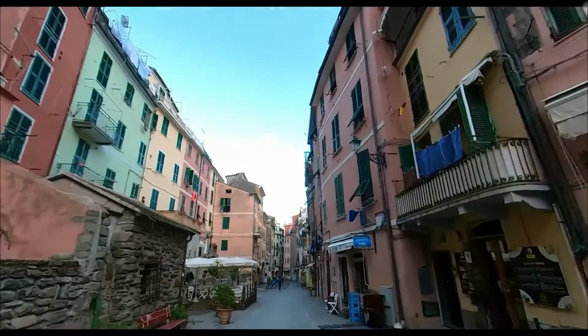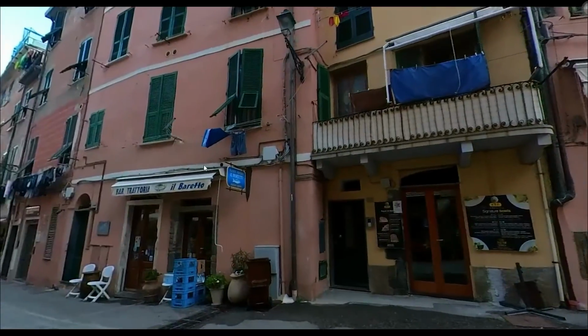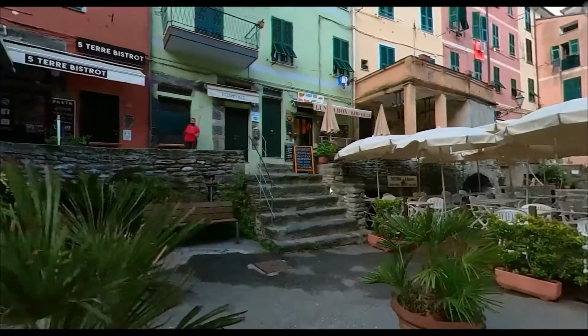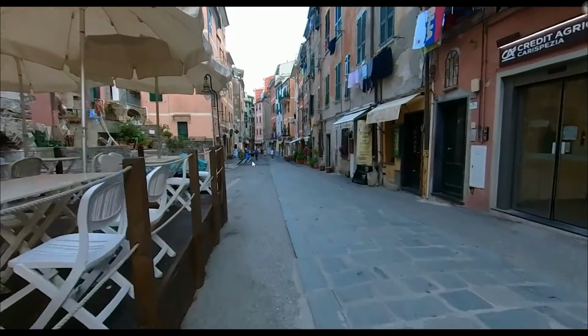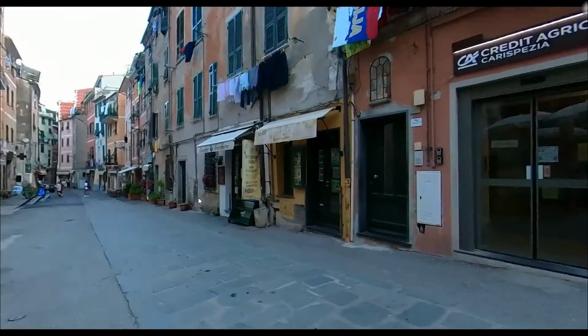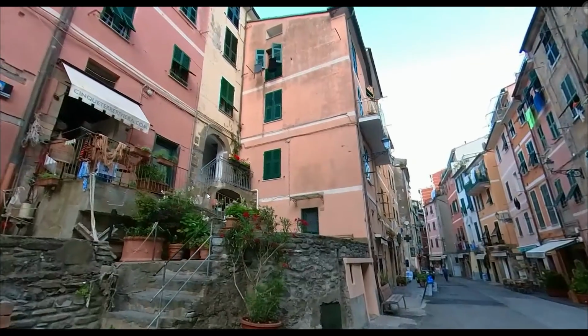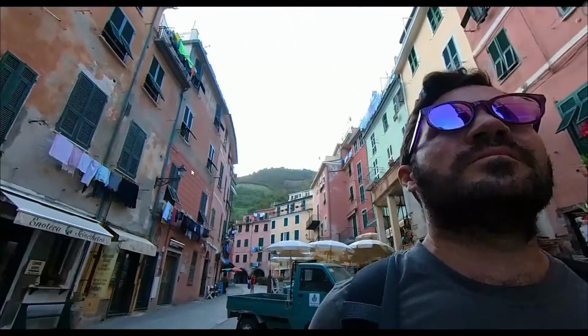So in this case, I'm walking down a street carrying an Insta360 1R, and this is a video that I took a few years ago in Italy. And if I had the intent of capturing this data for photogrammetry or Gaussian splatting, I probably would have held this over my head so that my body is not blocking a large part of the scene.